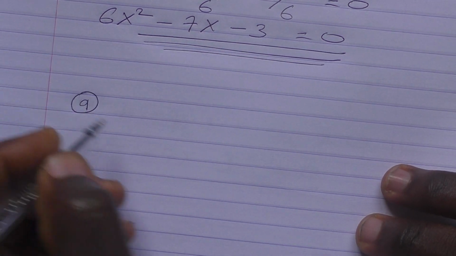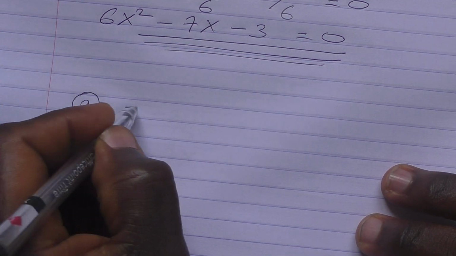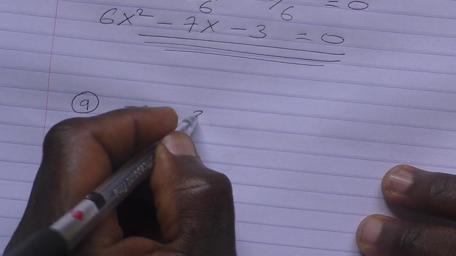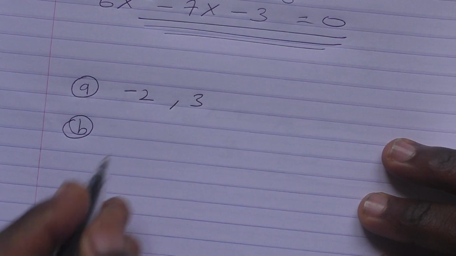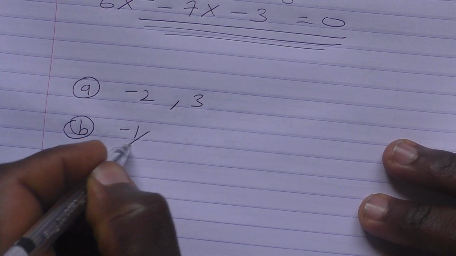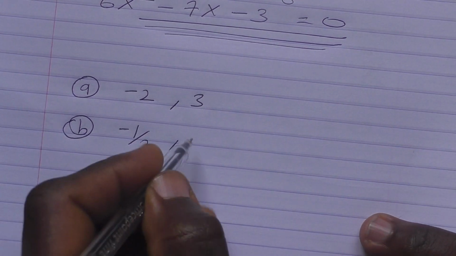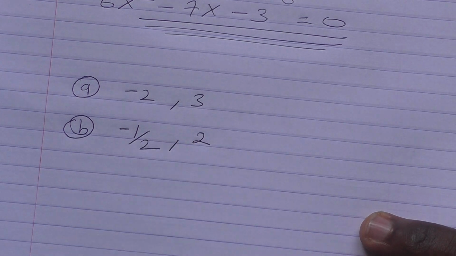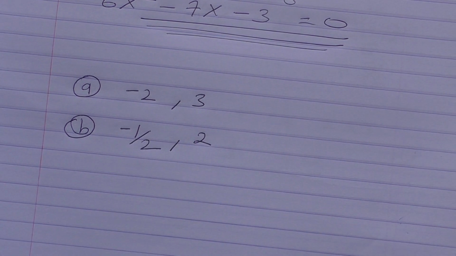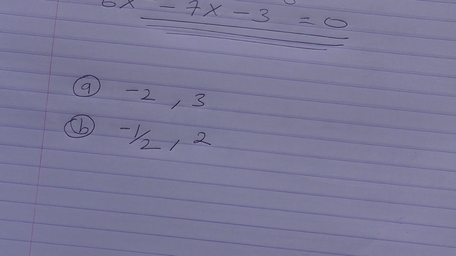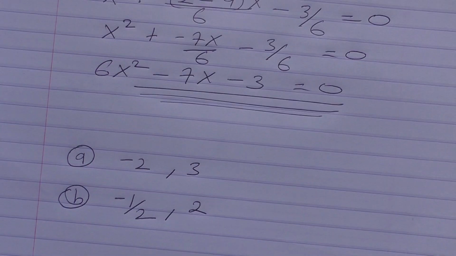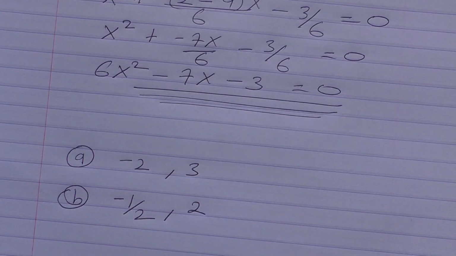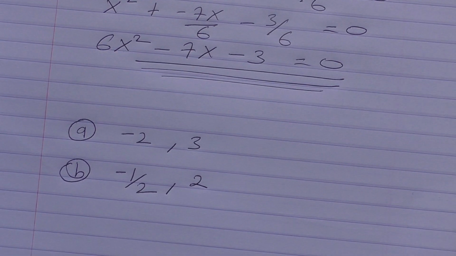Part A, the two roots are negative 2 and 3, and part B, the two roots are negative a half and 2. So form the quadratic equations using those given roots, taking x as the variable, meaning that we shall use x in our quadratic equations.